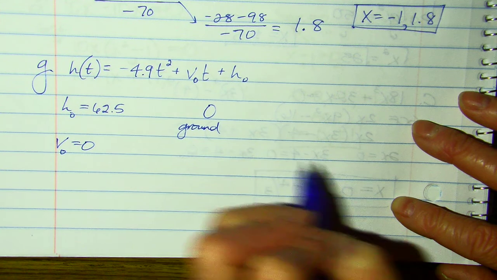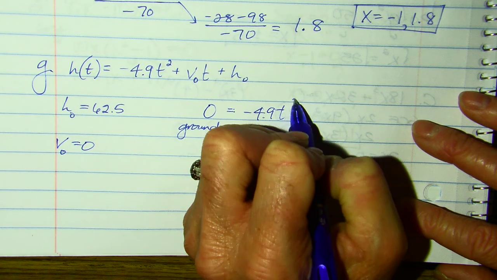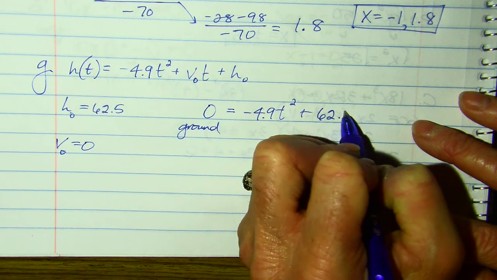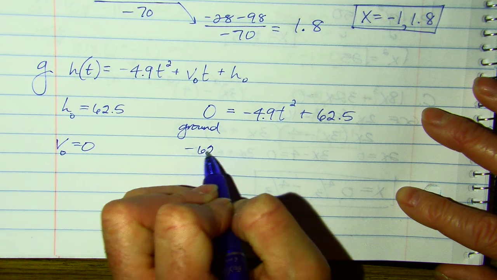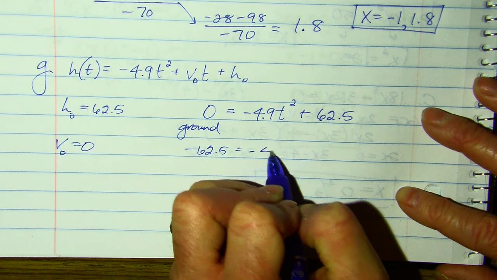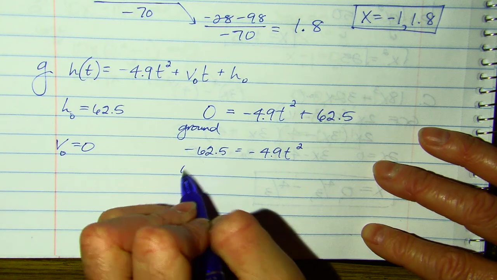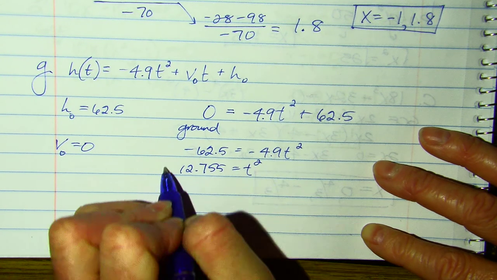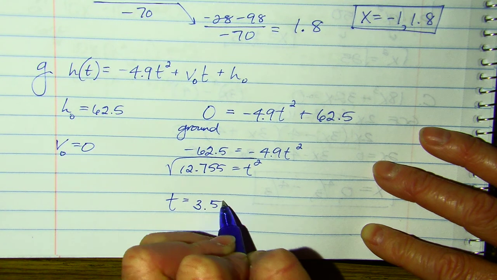So the ground would be 0 equals negative 4.9 t squared. I don't have a middle term, plus 62.5. To solve, we would subtract. Then we would divide, and I got 12.755 equals t squared. Take the square root, and t equals 3.57 seconds.